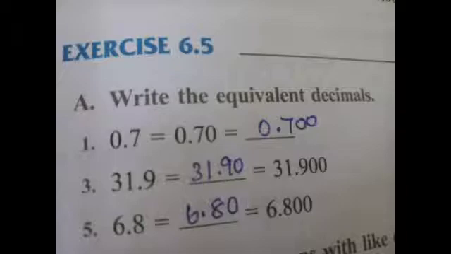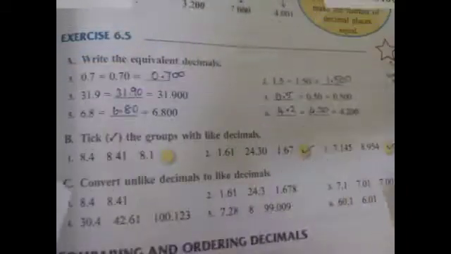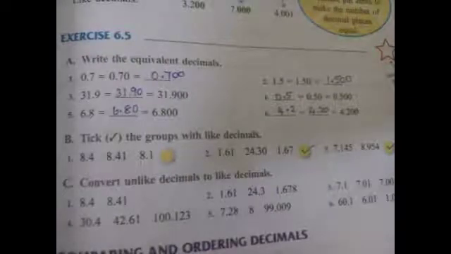Coming to exercise 6.5 on page number 85. First one is write equivalent fractions. So we are going to write the place values which should be equal: the 10th place, the 100th place and the 1000th place. First sum, 0.7 equal to 0.70 equal to 0.700. The place values are changing, but the value does not change, which is equivalent. Number 2, 1.5 equal to 1.50 equal to 1.500.